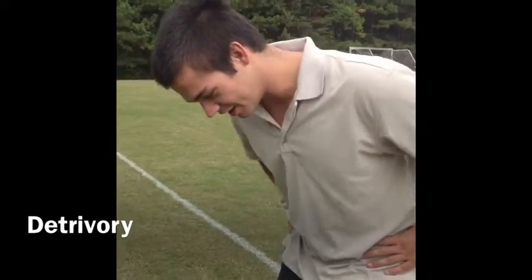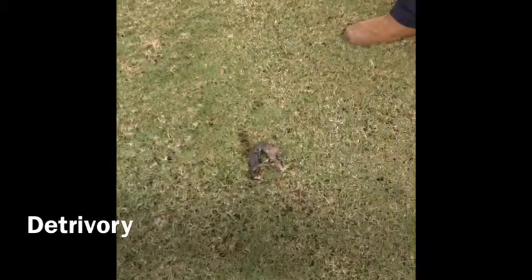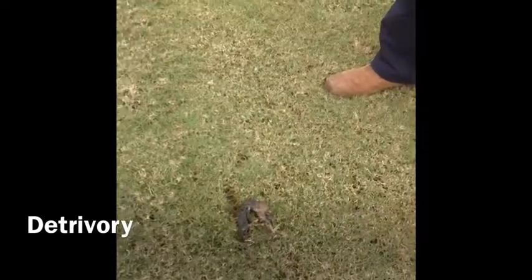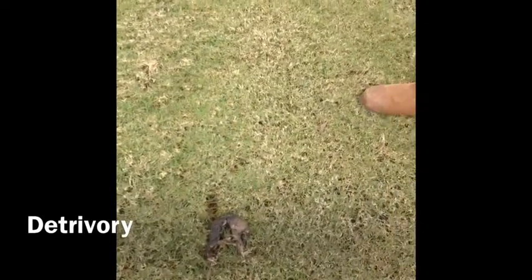Alright, so we've got another example here. It appears to be a dead and decaying squirrel that's being consumed by flies and gnats. But Adam's going to say a little bit more about what we think is going on here.